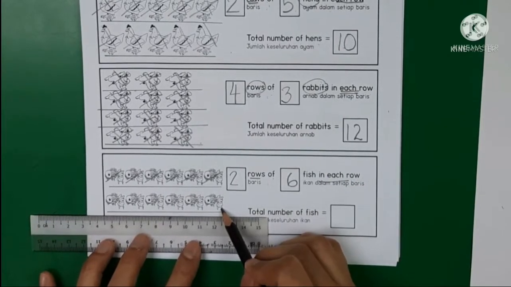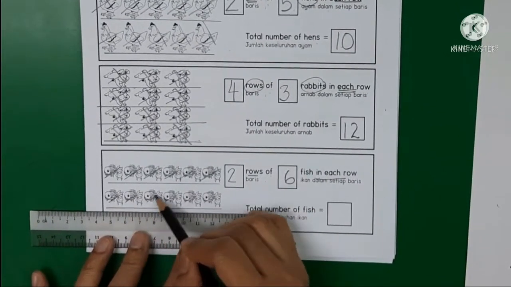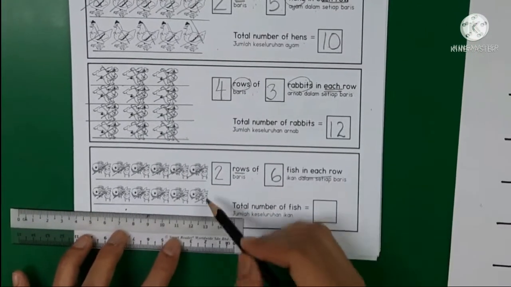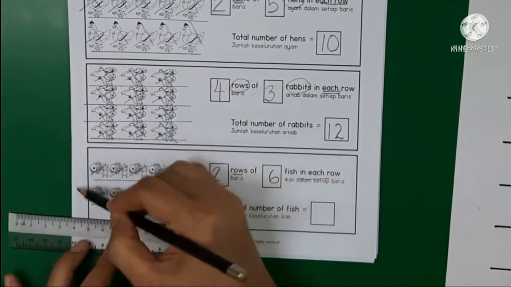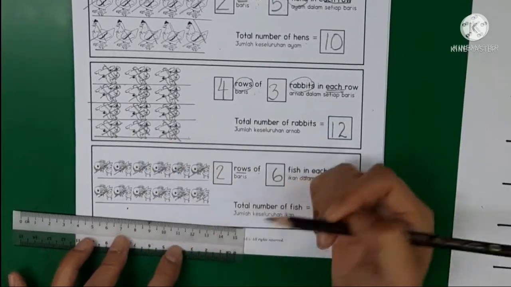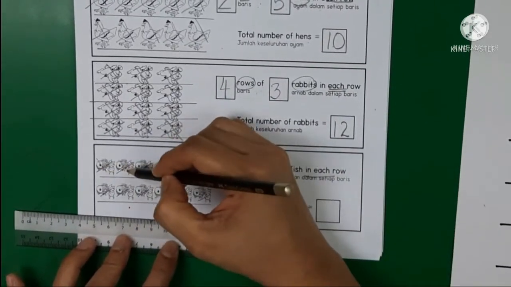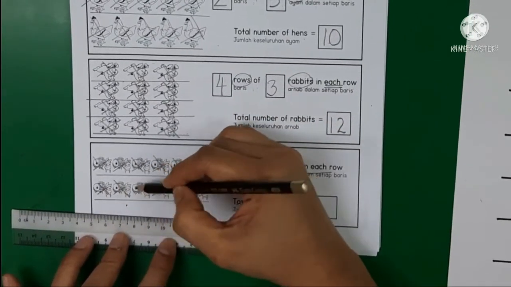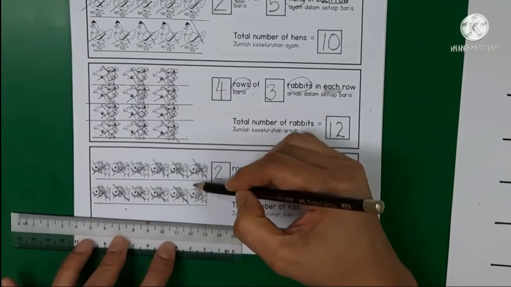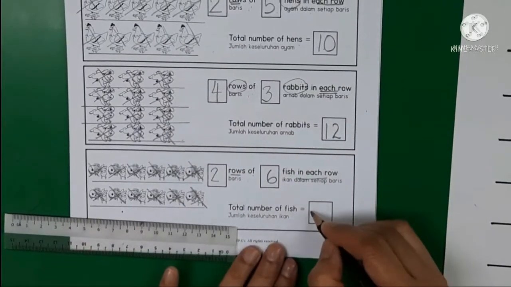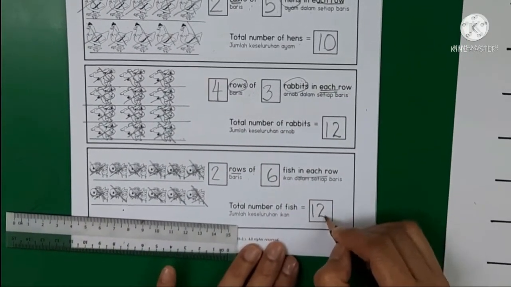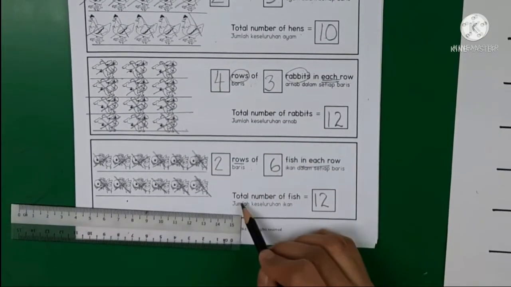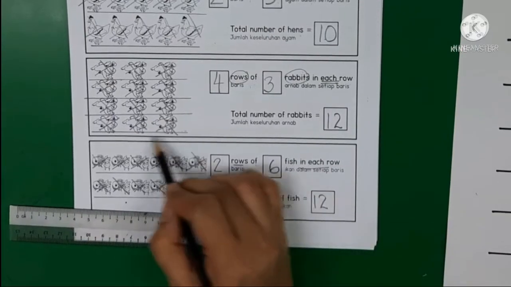Let's try the second row. 1, 2, 3, 4, 5, 6 as well. Now, what is the total number of fish all together? Let's count. 1, 2, 3, 4, 5, 6, 7, 8, 9, 10, 11, 12. So the total number of fish is 12. 2 rows of 6 fish in each row will give you a total number of 12 fish.